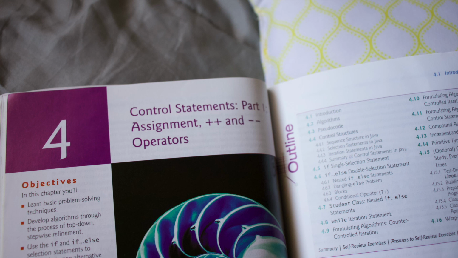Lines 30 through 47 use a switch statement to increment the appropriate letter grade counter based on the numeric grade entered. Processing the grade: the switch statement determines which counter to increment. We assume that the user enters a valid grade in the range 0 through 100.